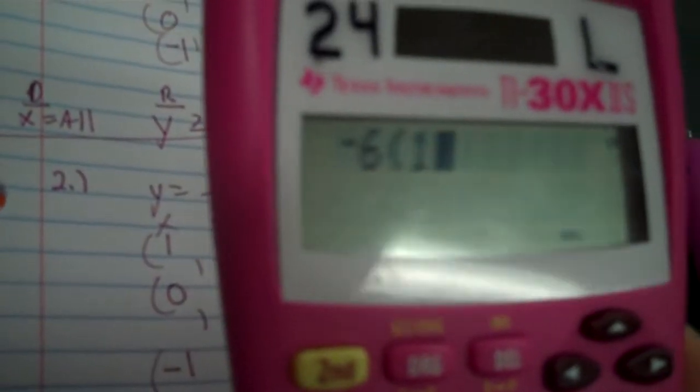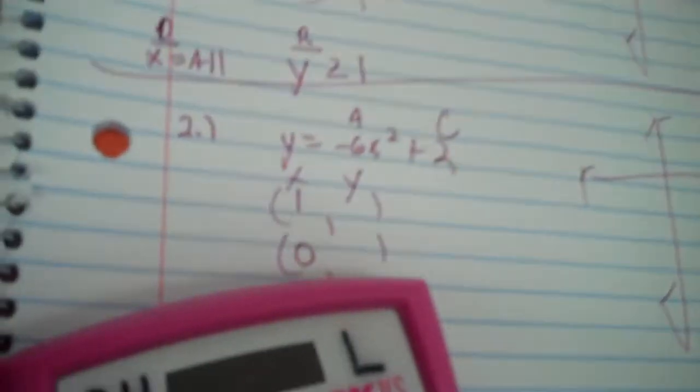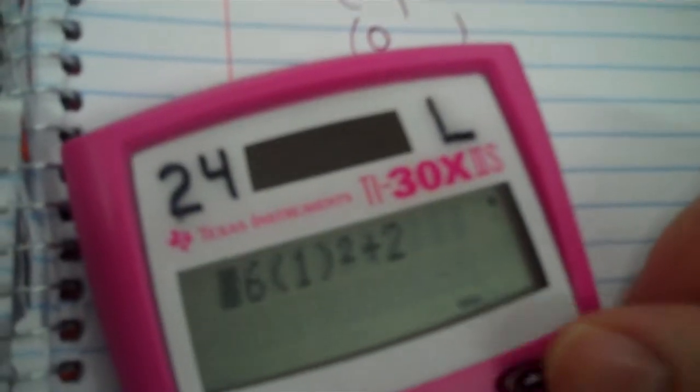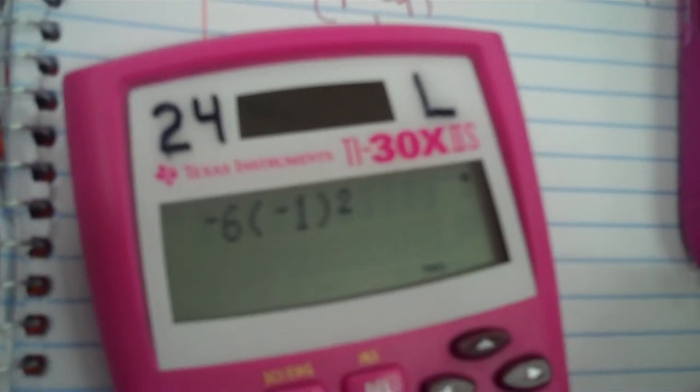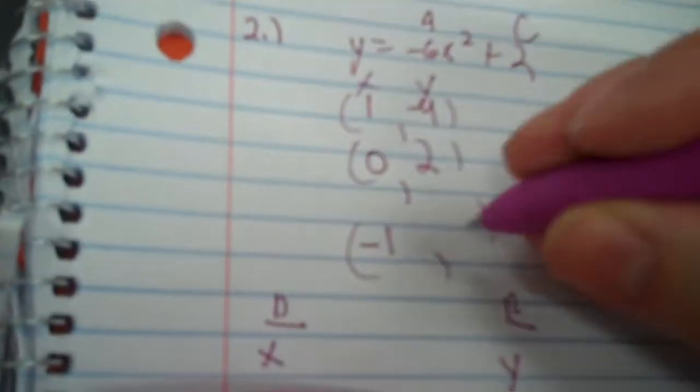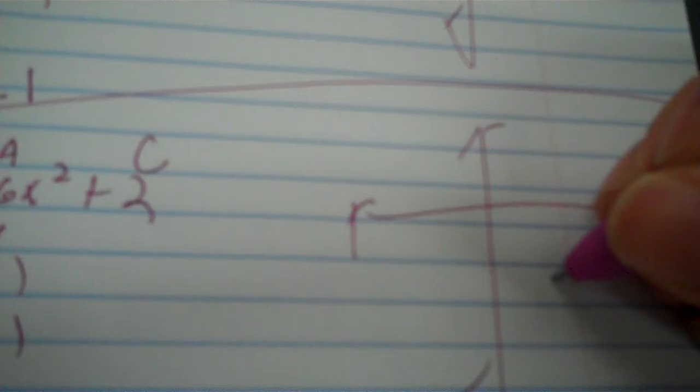And again, here's the D, here's the R. Plug them in. So you got negative 6 times 1 to the second plus 2, that's negative 4. Click up, 0, you get 2. Now put in negative 1. I know you don't have a calculator like I do, but listen, you're just taking notes, okay? So it's not like it's a big deal. Okay, so 1, negative 4. You go right 1, down 4. 0, 2. You always label that middle point, okay?